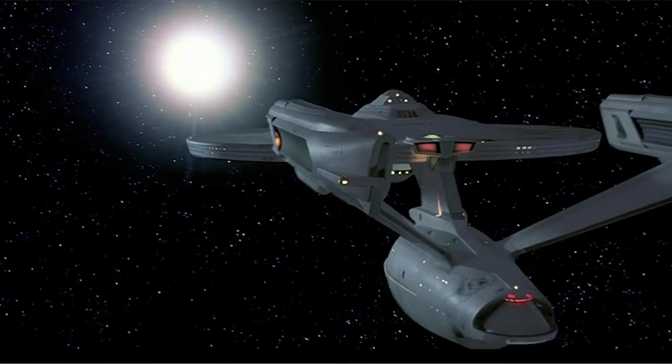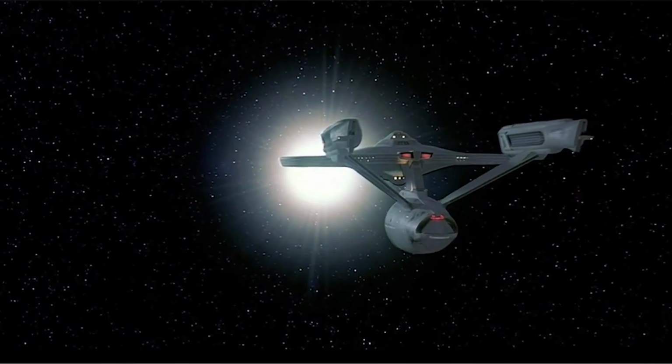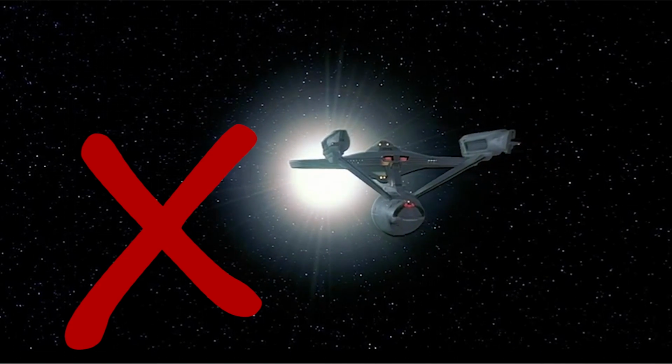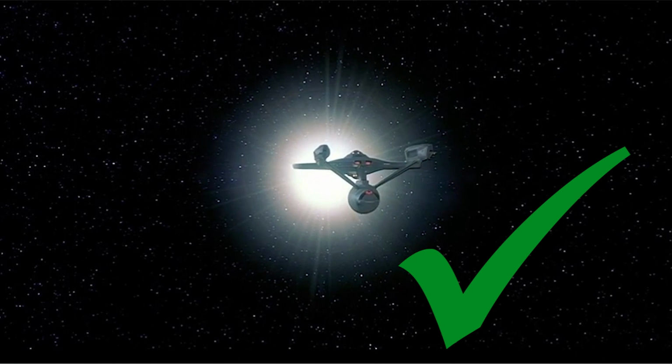They will continue the voyages we have begun and journey to all the undiscovered countries, boldly going where no man, where no one has gone before.